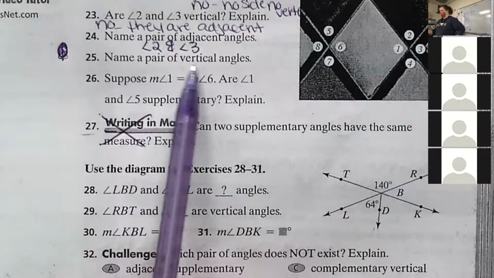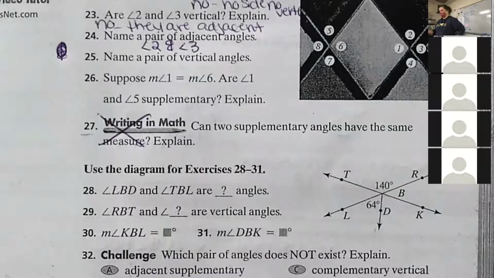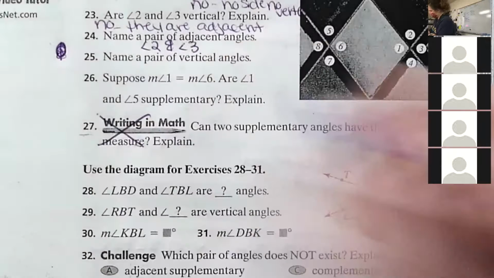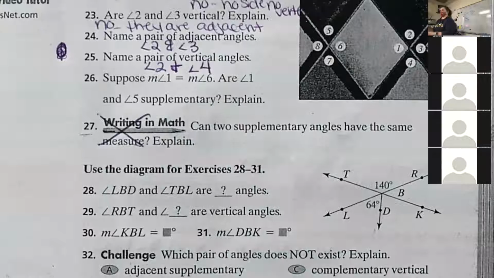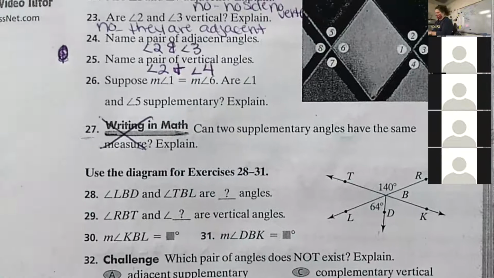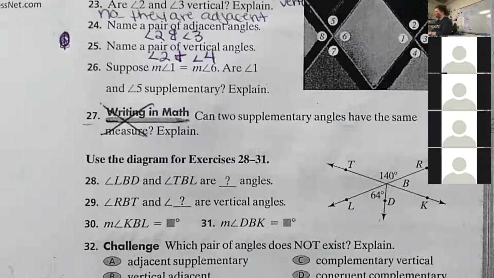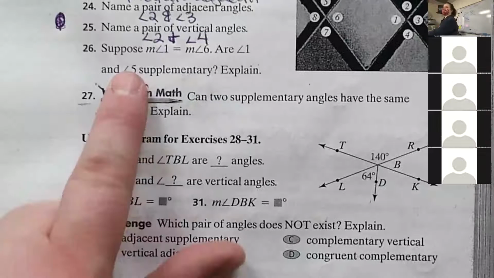Name a pair of vertical angles. A pair, just one. 2 and 4. Love it. I wrote number 30 or 23. Angle 2, we'll try the other and symbol with the little, but then it's like connected here, isn't it? I don't know how to do it. I always do it. They go like up a little side. I usually don't do that one. That's the only one.